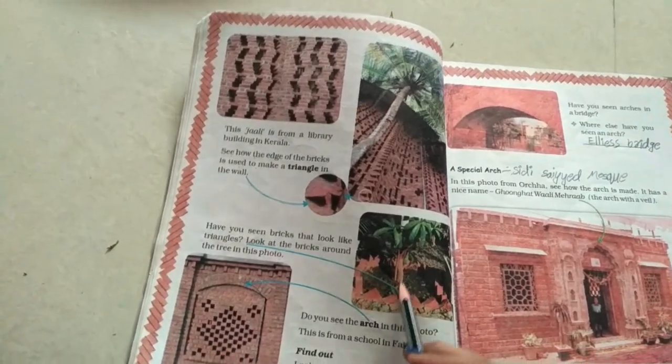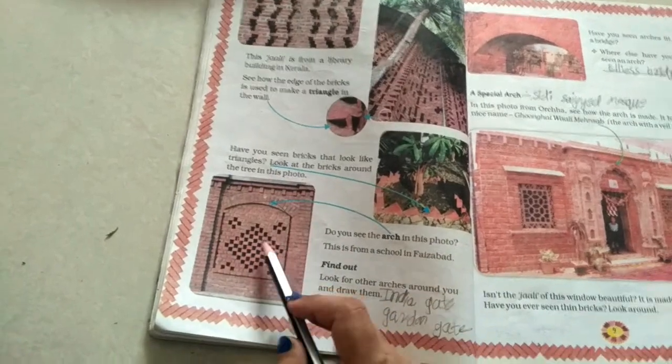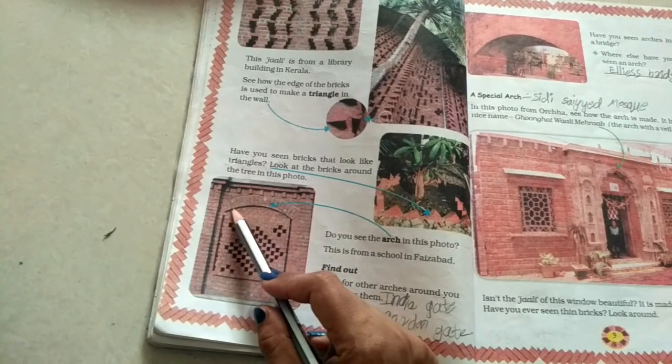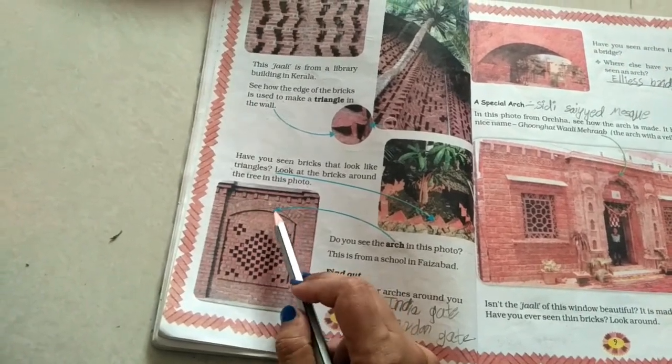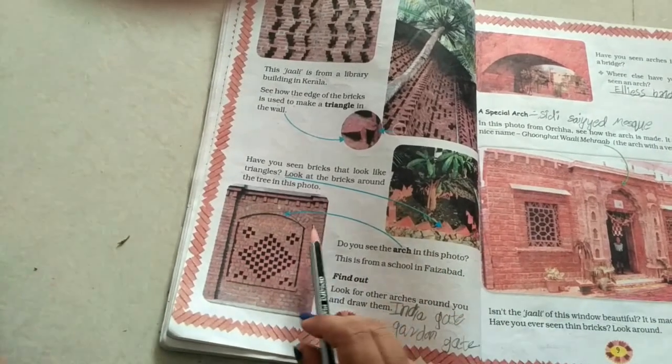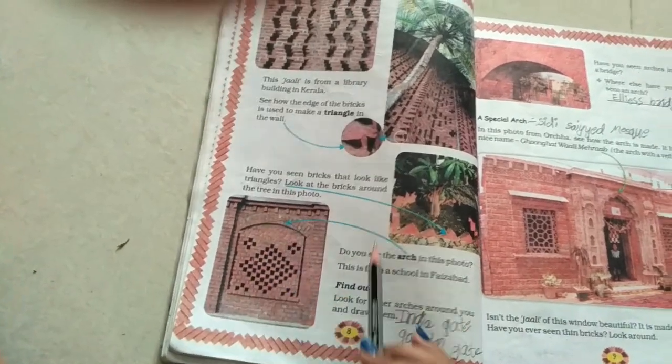Where do you find this kind of brick? Yes, definitely we find this kind of bricks in a garden. It is very normal. Now next, look at the beautiful jali pattern. Above the jali pattern, can you observe something curved? That is called the arc. Do you see the arc in this photo? Yes, this one is the arc.